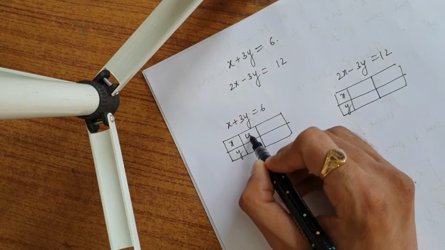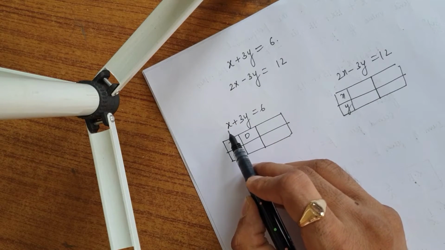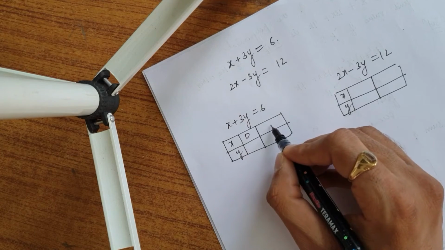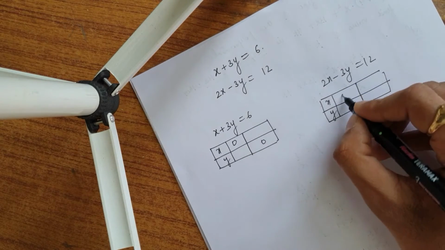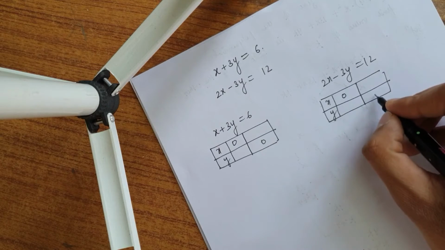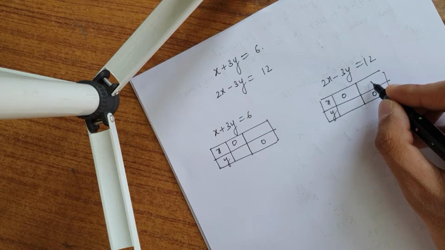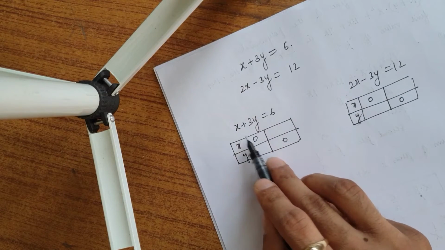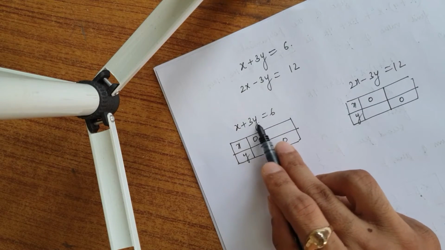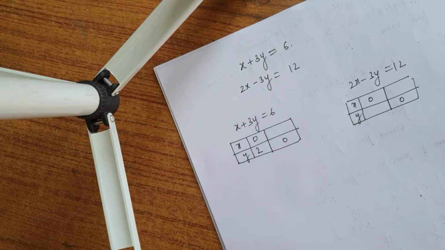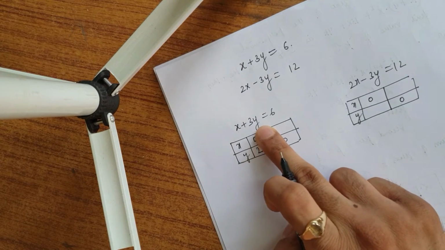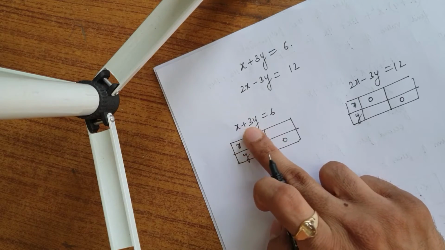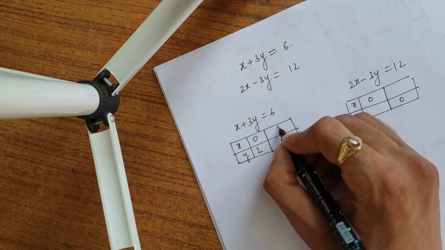Always put x equals 0 first and check what y is. Then put y equals 0 and check what x is. Here also, put x equals 0, check what y is, then put y equals 0 and check what x is. I hope things are clear. So in this equation, if I put x equals 0, x eliminates, 3y equals 6, and the value of y comes out to be 2. If y equals 0, then x plus 3 into 0 is 0, x plus 0 is x equals, what do we get?